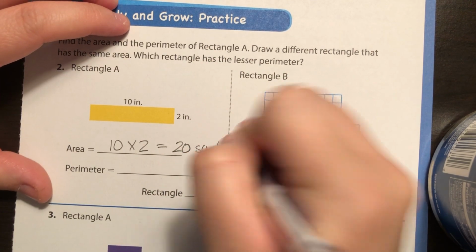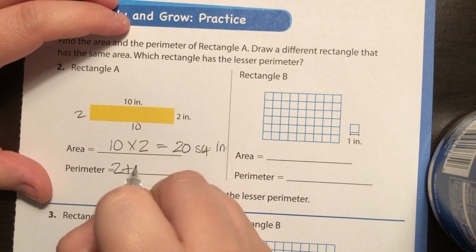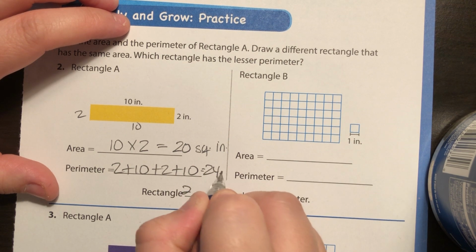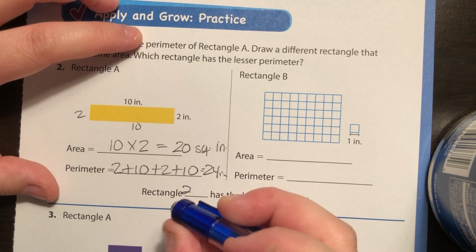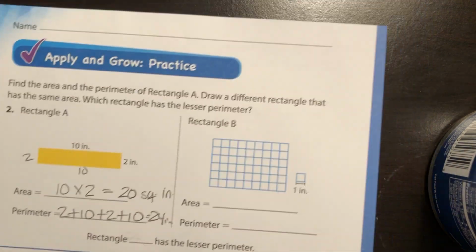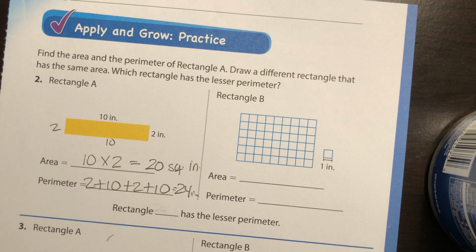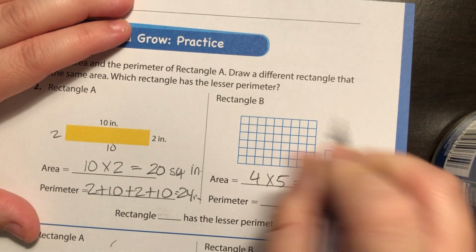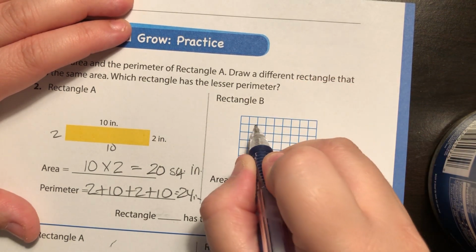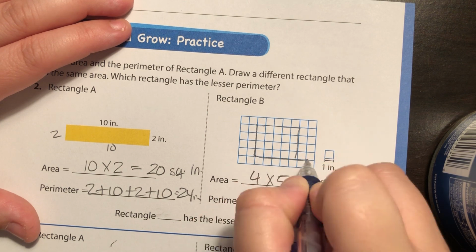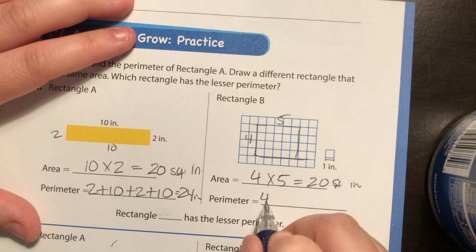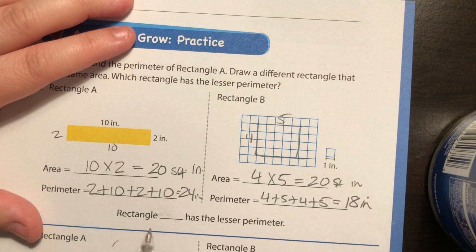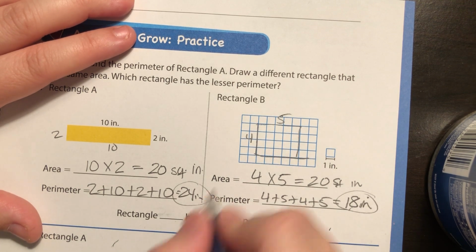Square inches. For the perimeter, 2 plus 10 plus 2 plus 10, that'll equal 24 inches. Wrote it in the wrong blank here. I'm going to erase it. Cool. Okay, over here. So now I have to come up with other two numbers that multiplied give me 20. 4 times 5 also gives me 20 square inches. So 1, 2, 3, 4 times 5. 1, 2, 3, 4, 5. 4 times 5. So perimeter will be 4 plus 5 plus 4 plus 5. That's 18 inches. So which one has the lesser perimeter? 18 is less, so rectangle B.